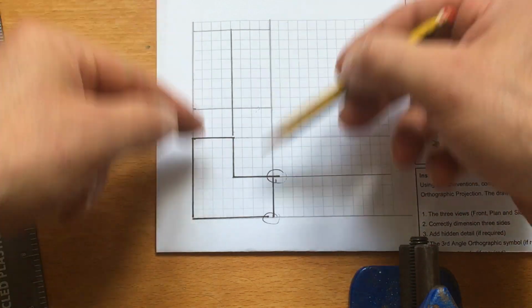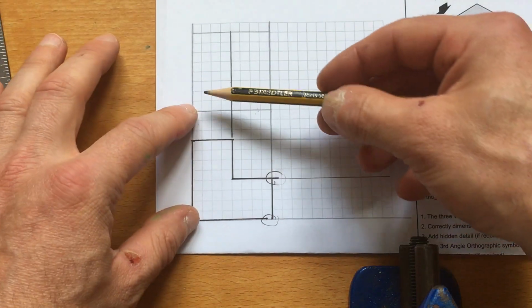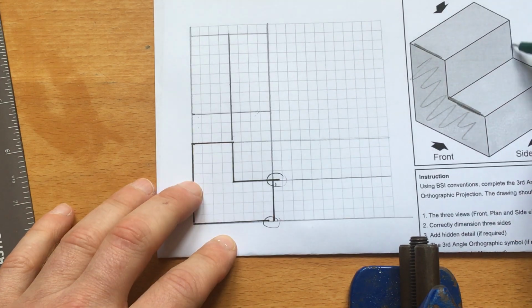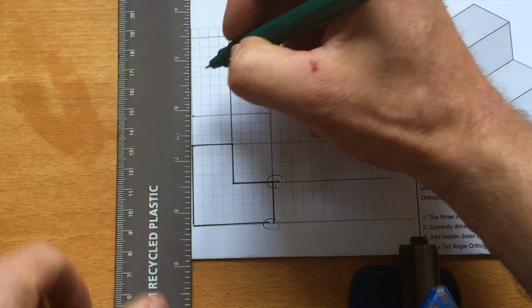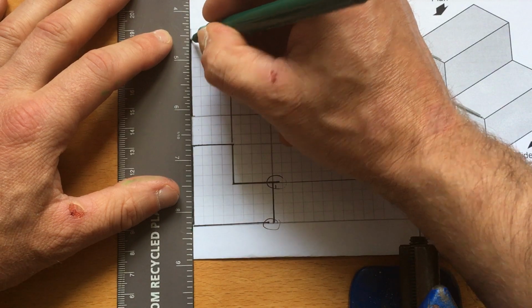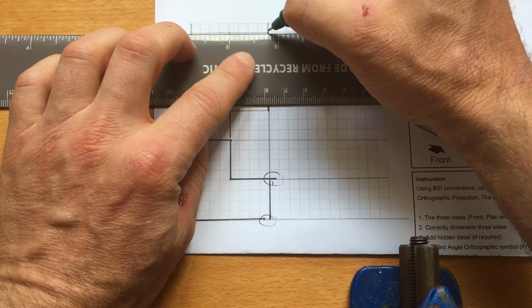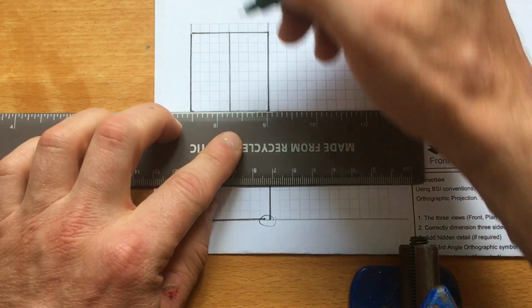There's no more verticals to project up, so I have to decide what the profile is I'm going to ink in. So obviously the whole of the outside of the object I can see, so that means in my plan view I'm going to draw in here the outside of the object, making sure this time I don't make any undershoots or overshoots.